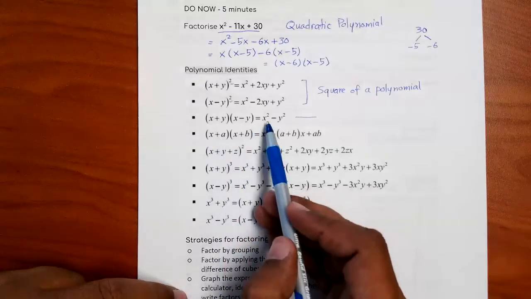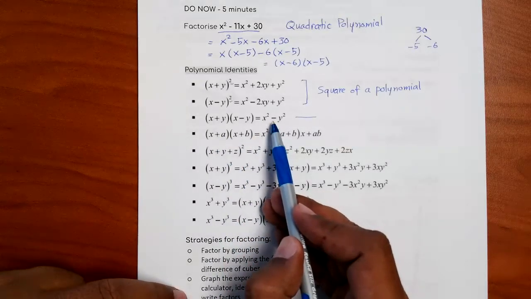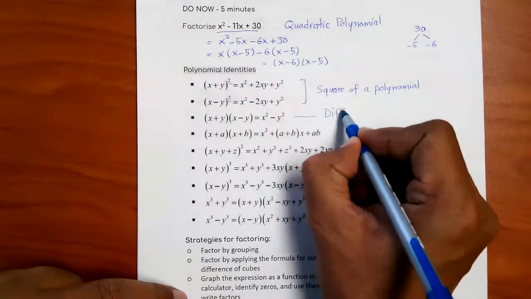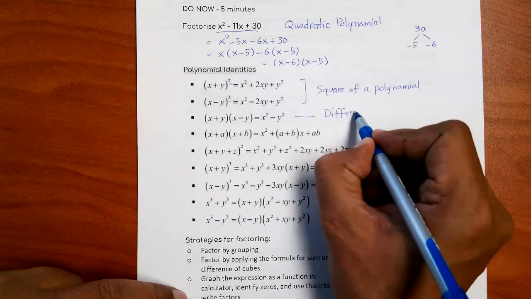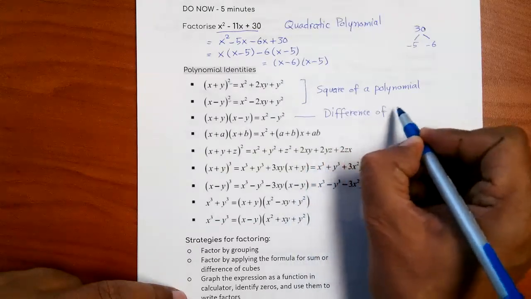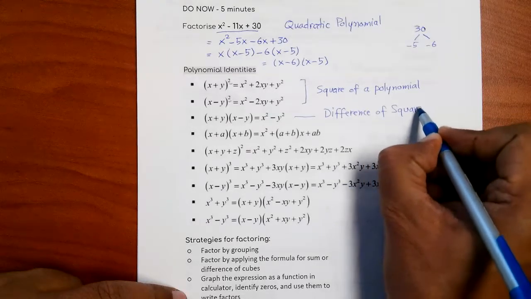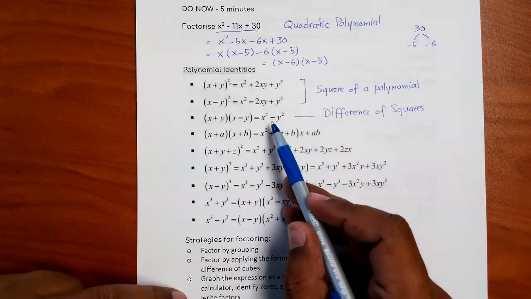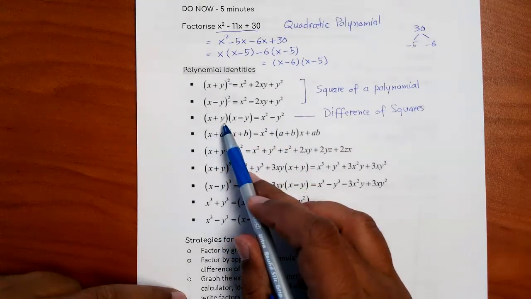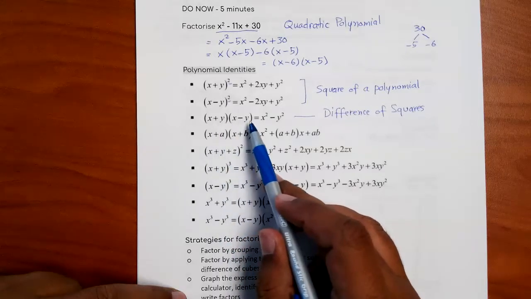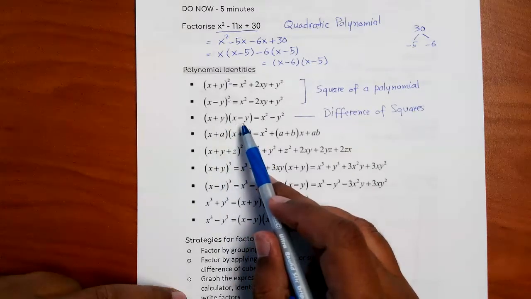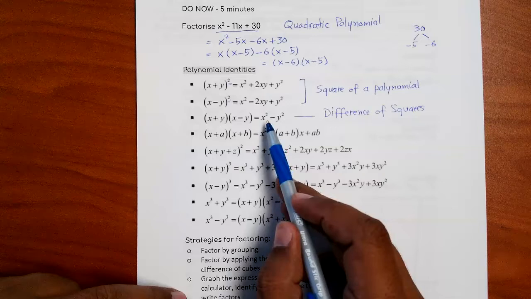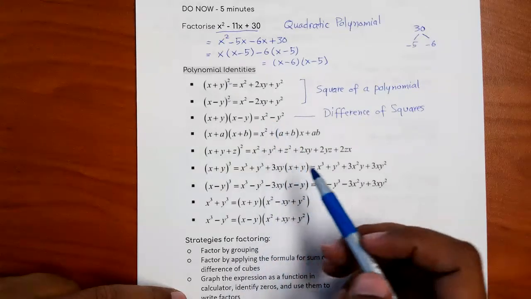The next identity is here. Now here you see I have a square term and another square term, and there is a negative sign in between. This is simply called the difference of squares identity. Whenever you have two terms which are squares of something, and there's a negative sign in between, you can rewrite them as the sum and the difference of the terms, x plus y times x negative y. And the same way, you can go the other direction: the square of the first term, negative the square of the second term.